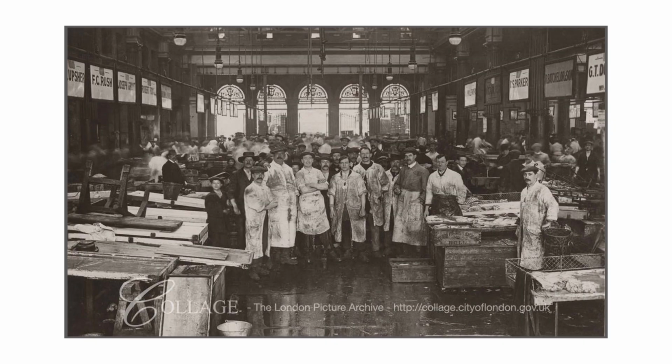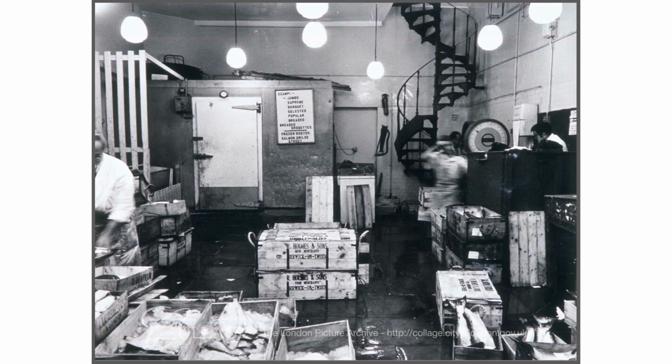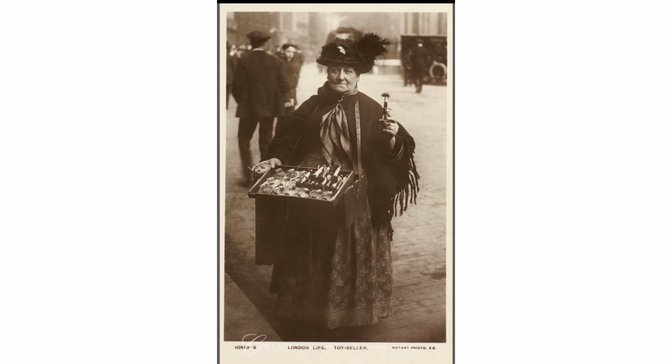And here are a couple of images of Billingsgate Market, the first from 1918 and the second from 1973. Finally, in terms of images, the London Life postcards dating from about 1910 to 1918 capture working people in the early 20th century. If you type London Life into the main search box, you will see a number of these. Here is a toy seller.